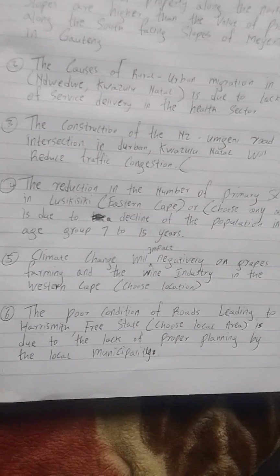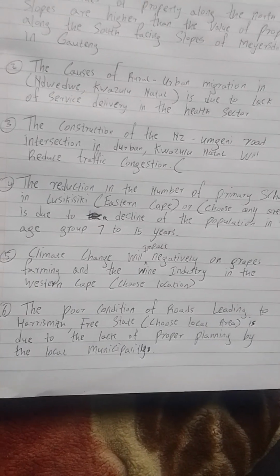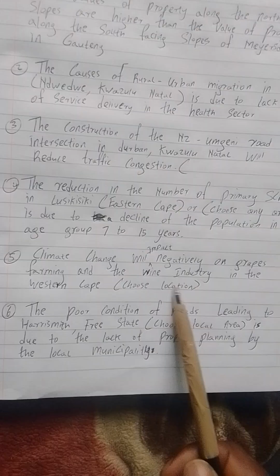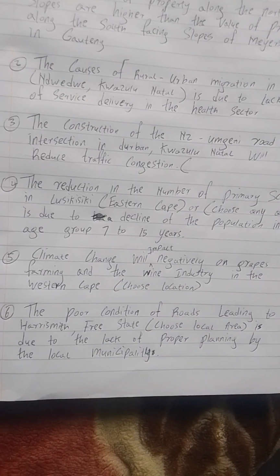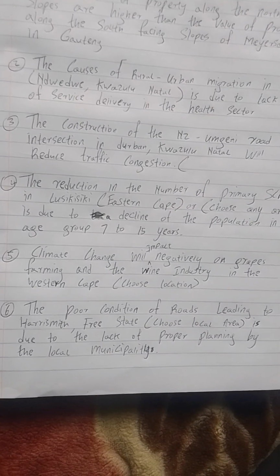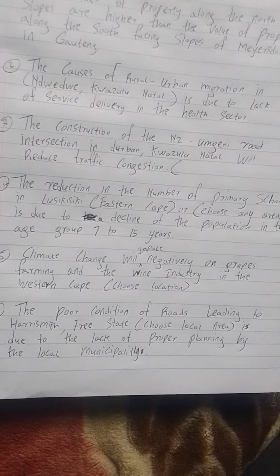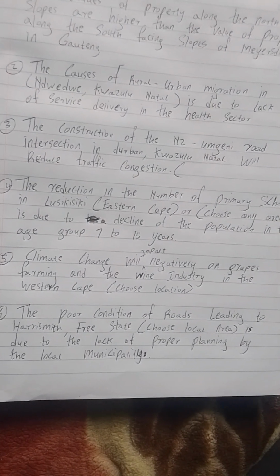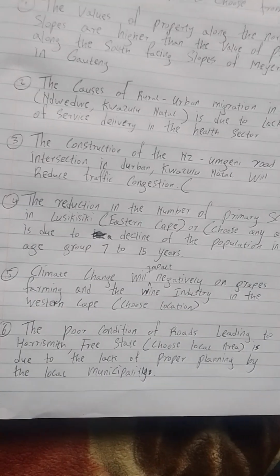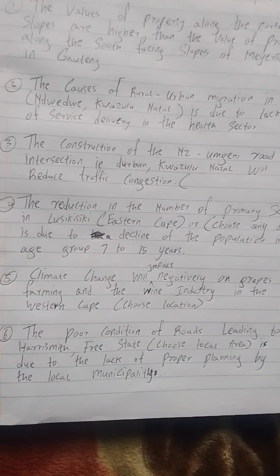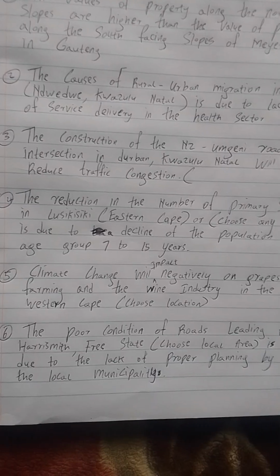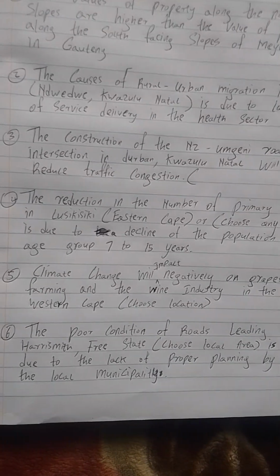let's go to another one. The poor condition of roads leading to Harrismith, Free State. You may choose any location. It's due to the lack of proper planning by the local municipality. Now, the poor condition of roads leading to Harrismith, Free State is due to the lack of proper planning by the local municipality. Okay, which means there is a very poor road condition there in Harrismith.